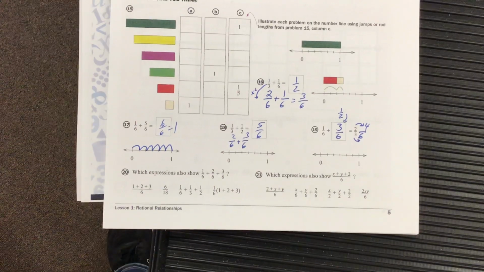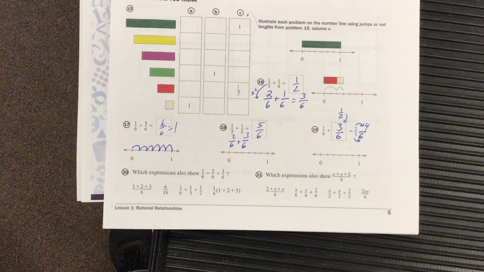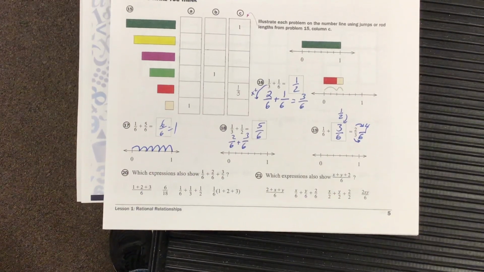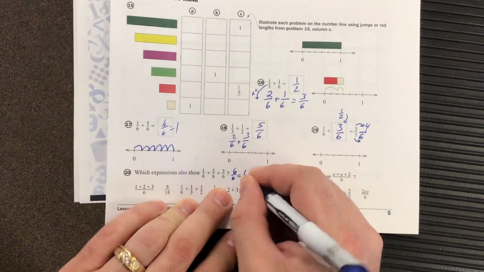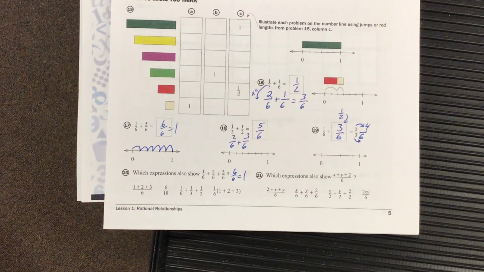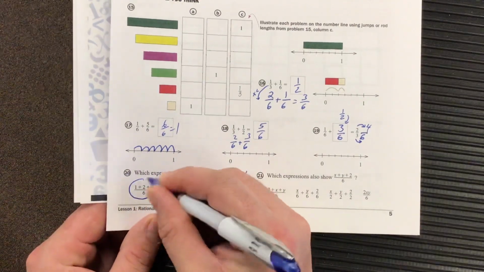All right, let's do one of the two on the bottom. Let's do number 20. Let's add those up, see what we get. 1/6 plus 2/6 plus 3/6 is 6/6, which is 1. So which answers there would give me 1? First one, second one, third one, or fourth one? First one does. 1 plus 2 plus 3 is 6, divided by 6 is 1.